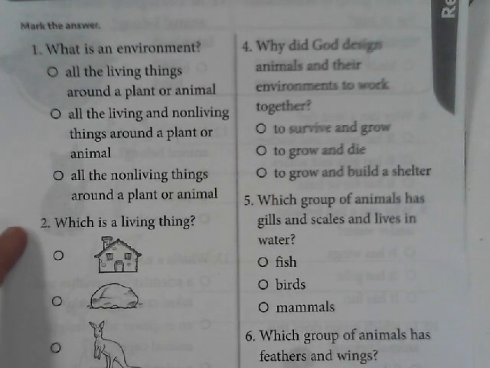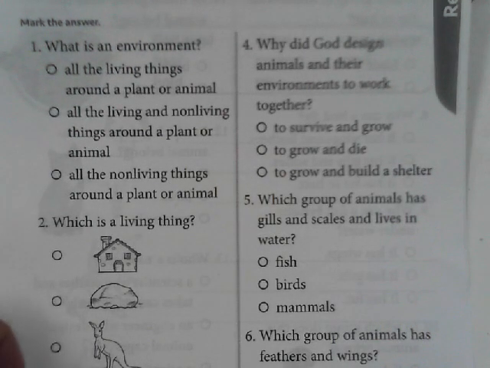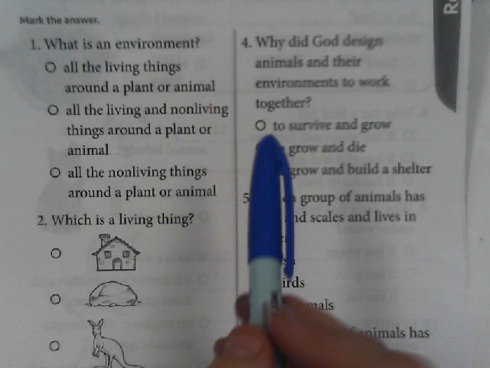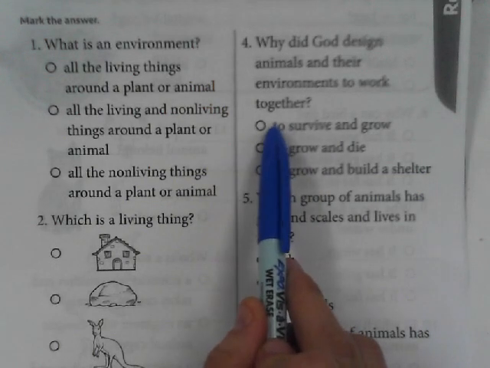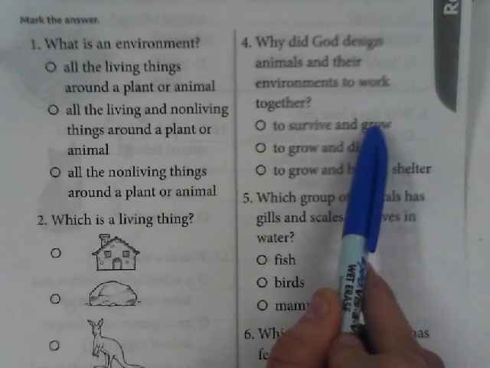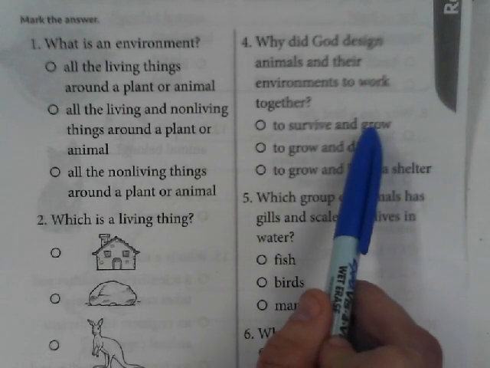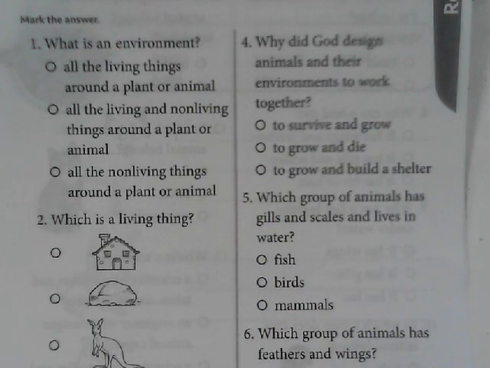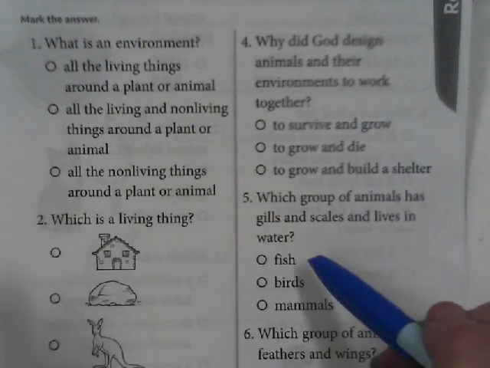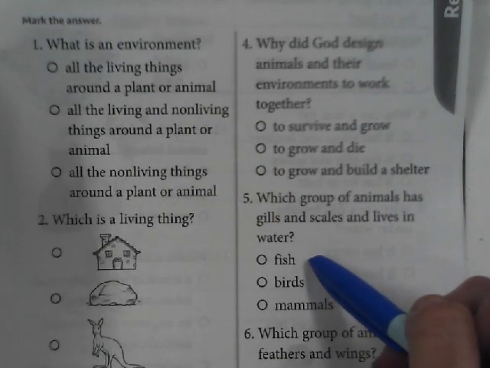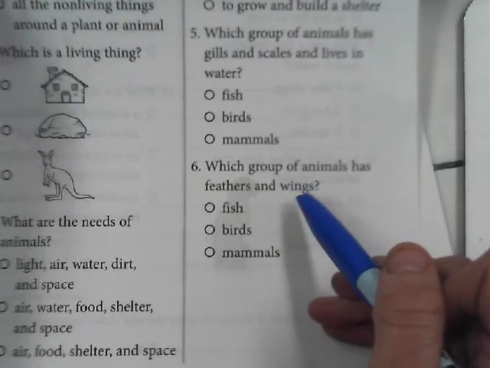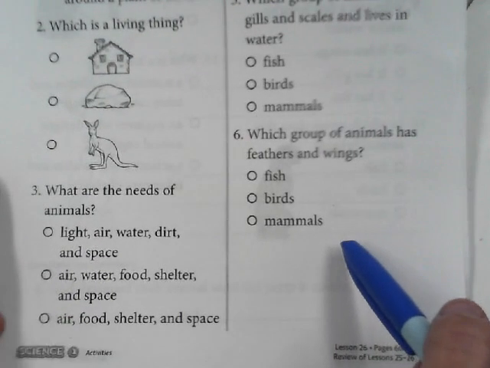Number 4, why did God design animals and their environments to work together? Well, we said it was God's plan for the animal to survive and grow. So we marked this answer. He wants us to survive and grow. Number 5. Which group of animals has gills and scales and lives in the water? That's right. That was the fish. So make sure you have fish marked.